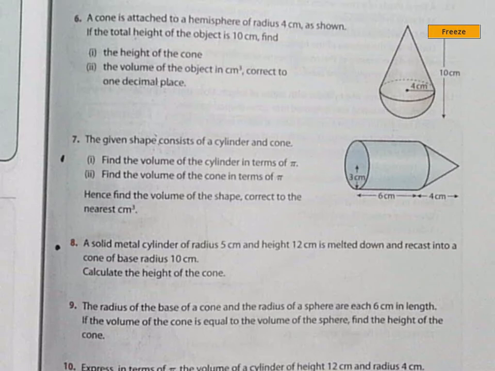Right. How are we going? You're still working. Okay, I'll do them in a minute if you're stuck. What was that question? 9 centimetres. Did you get it? Good.